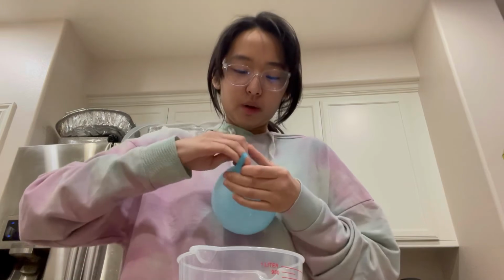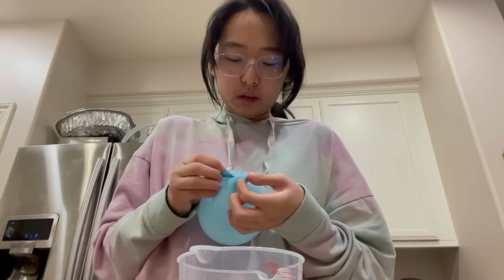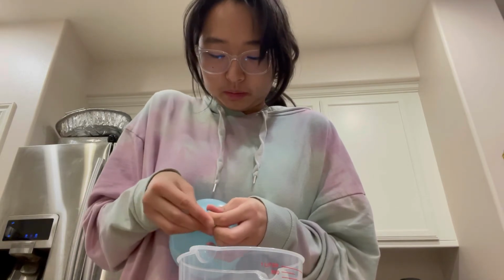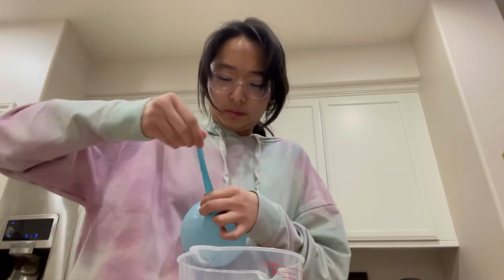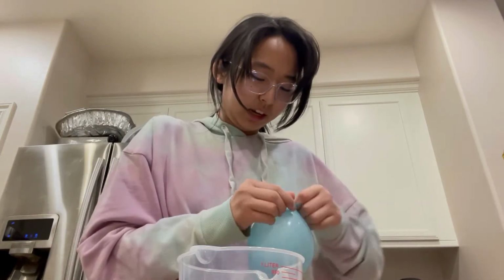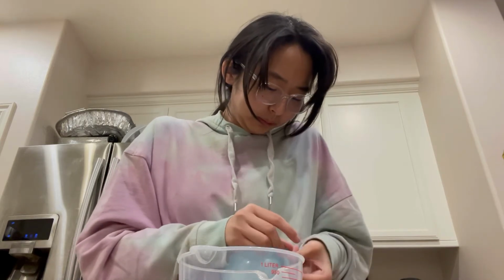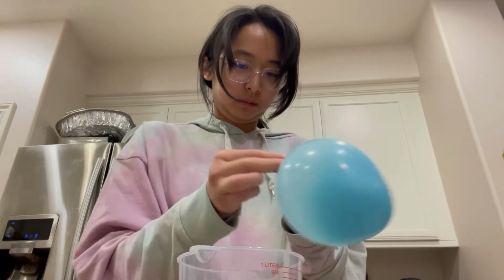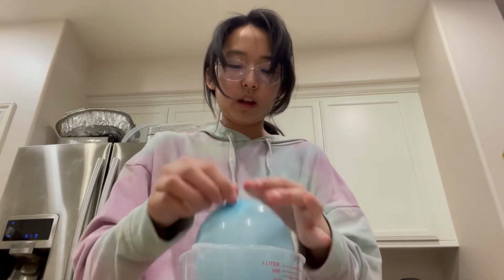So what I'm going to do is tie the balloon closed. Okay, so we have the balloon in here.